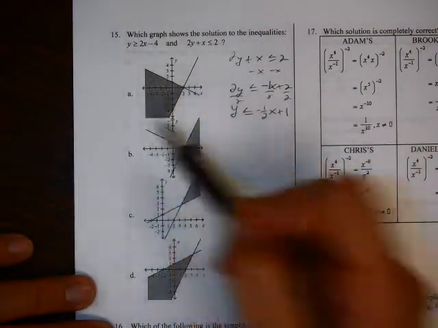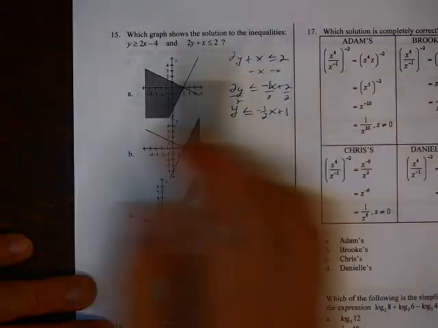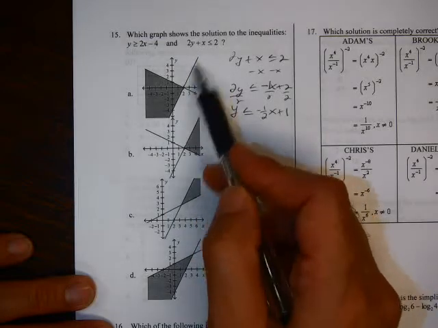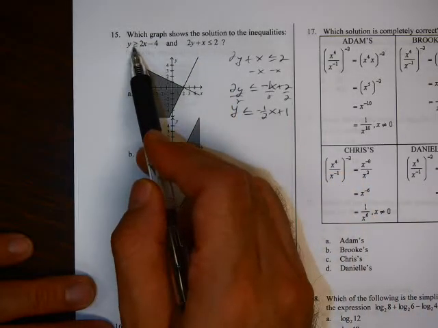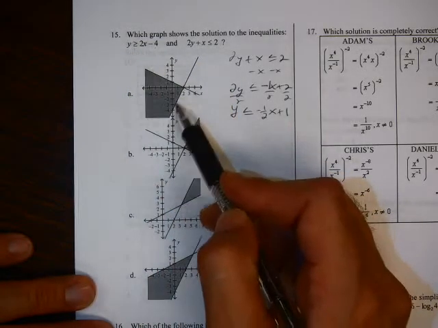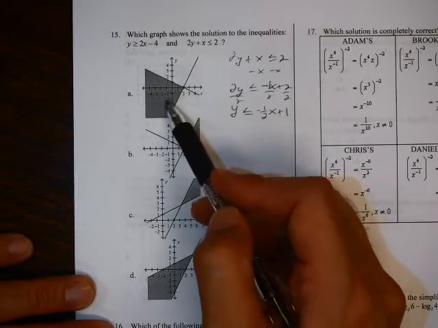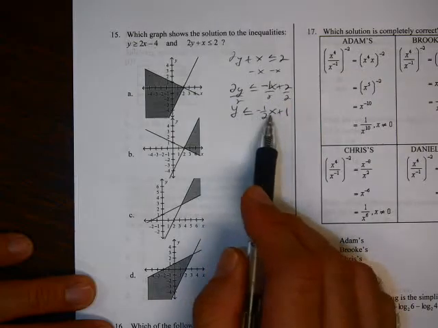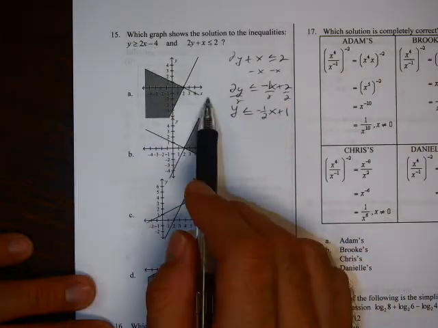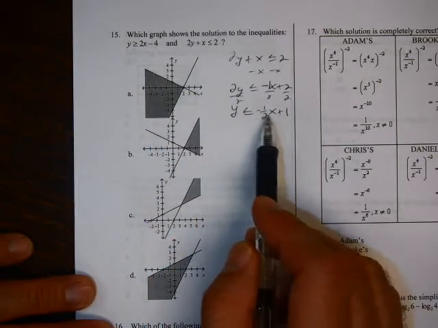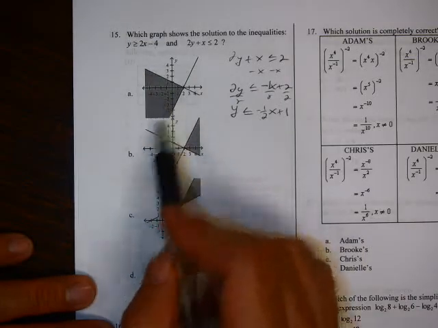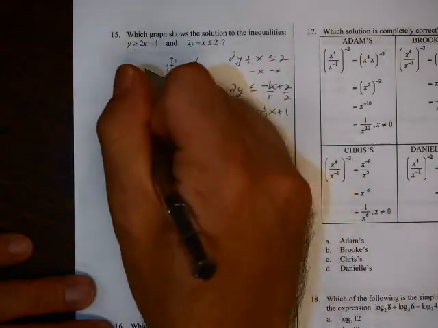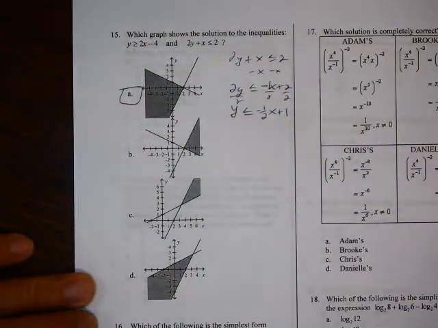We just have to make sure the shading is in the correct place. Now this first one, the negative 4, that was this line, remember? We had to be greater than or equal to that line. In other words, the shading had to be above this line, which the shading is. Less than or equal to tells me for the other line that my shading has to be below this line. There's the shading below this line. And we kind of lucked out here. We didn't really have to look at all four. A is our correct answer for number 15.